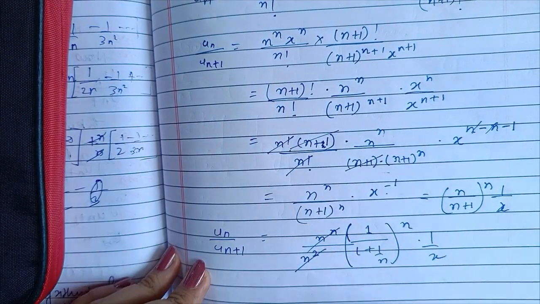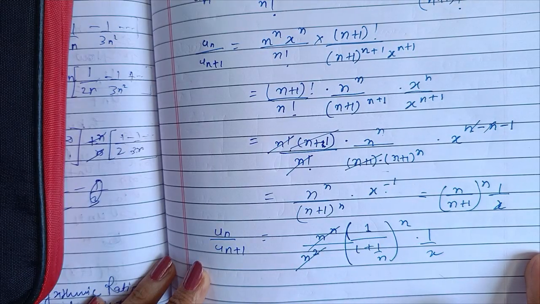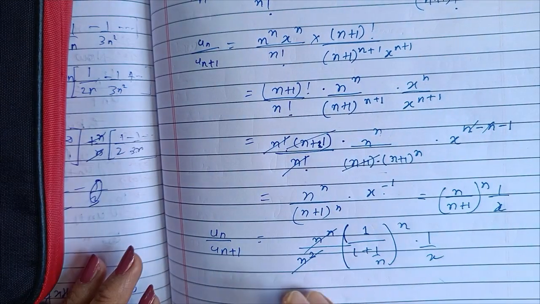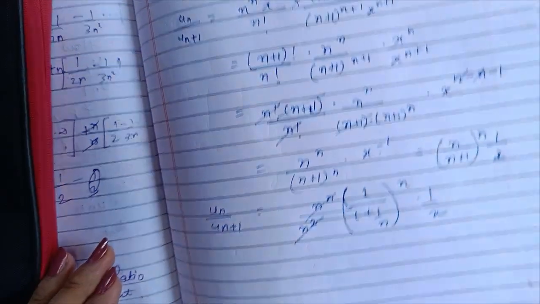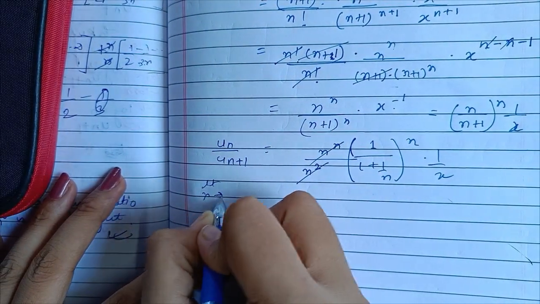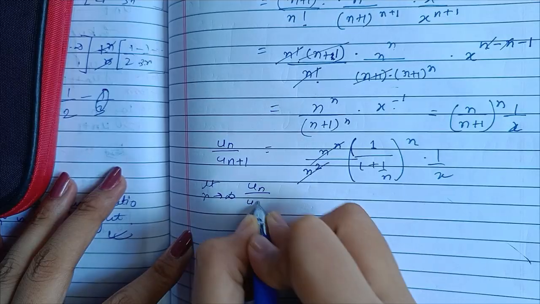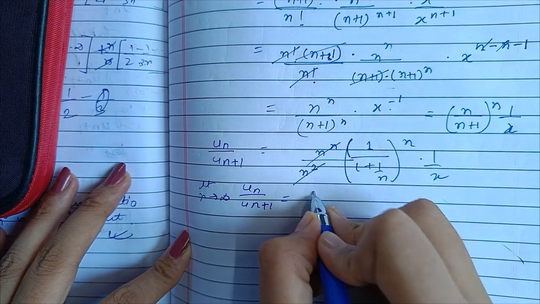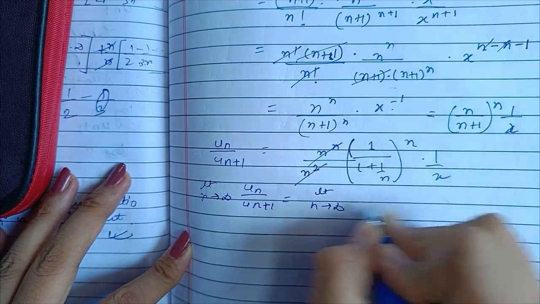So this is what I am getting. Now what I am going to do, I am going to put the limits, n tends to infinity, this side and this side too.